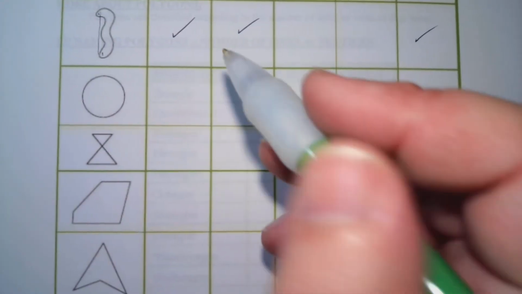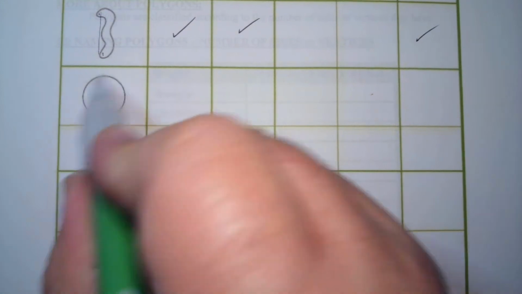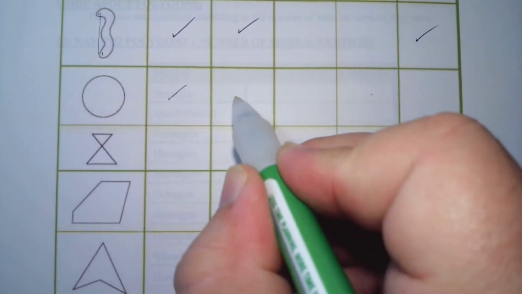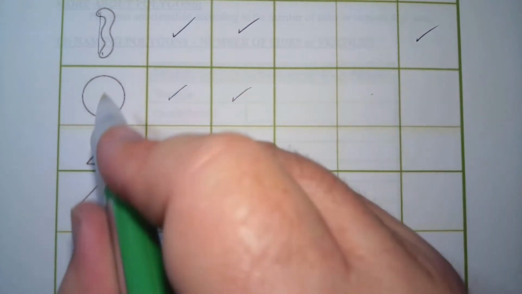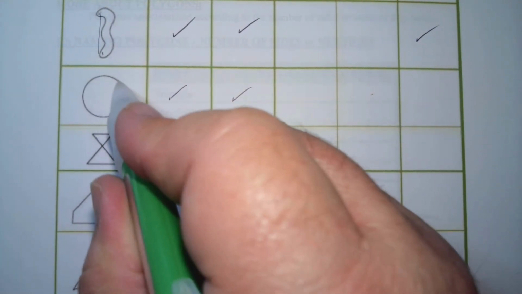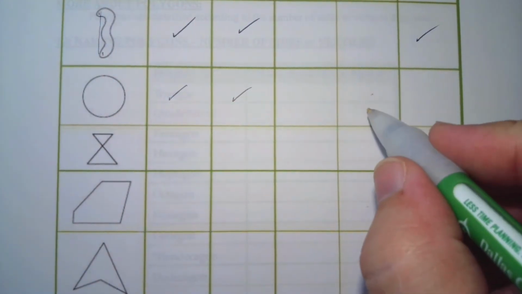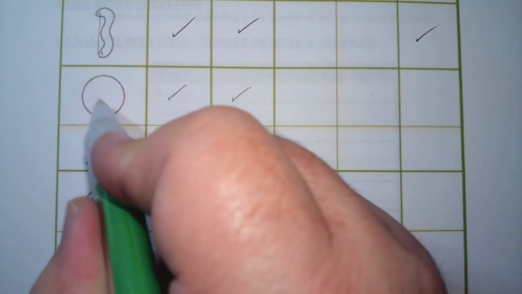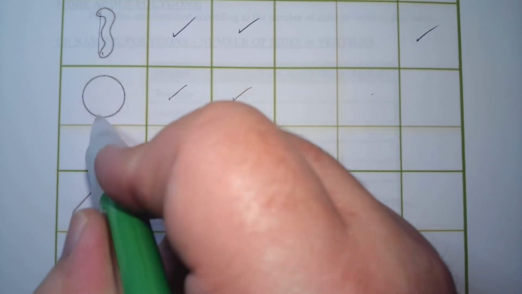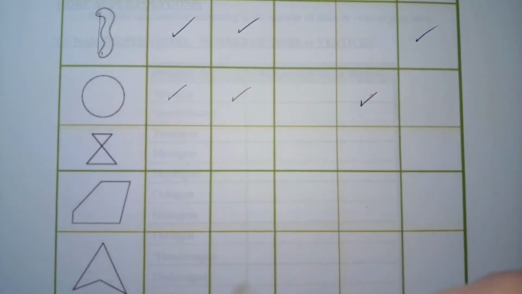So, all right, a circle. Is it simple? Yes, it begins and ends. Is it closed? Yes, it begins and ends. Is it a polygon? No, because it's made up of bendy lines instead of line segments. Is it convex or concave? Well, any point I pick inside here is made up of interior line segments, so it's convex.